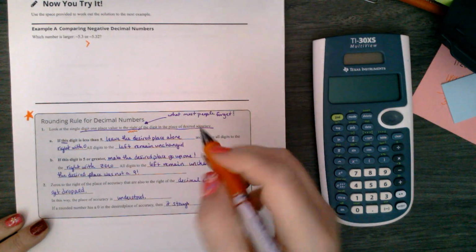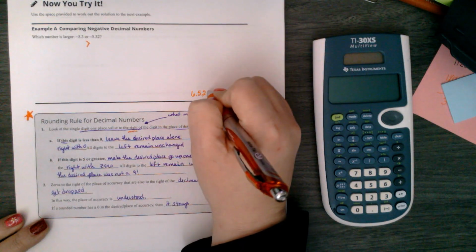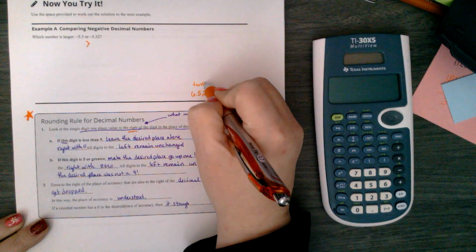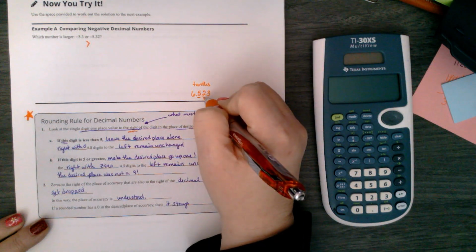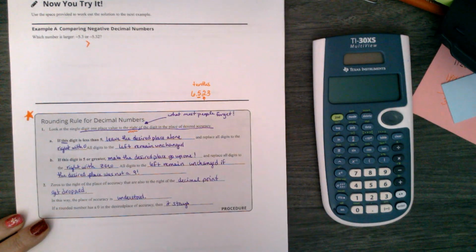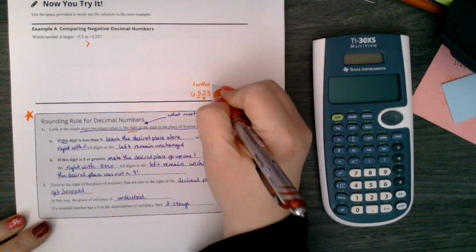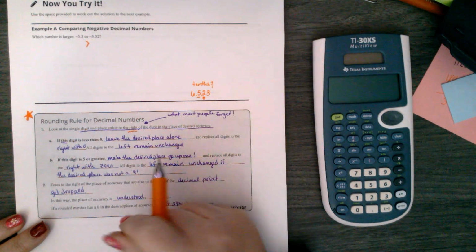So if they're asking you about 6.523, if they're asking you about the tenths place, they want you to look at the place behind it. You always look at the place behind where they're asking you about. So if they're asking you about the tenths, you look at the place behind it.